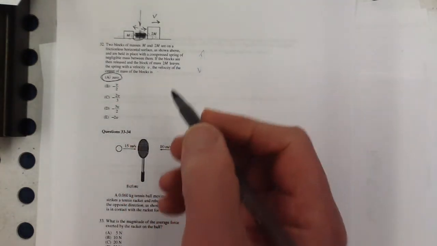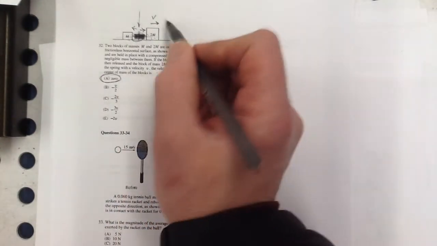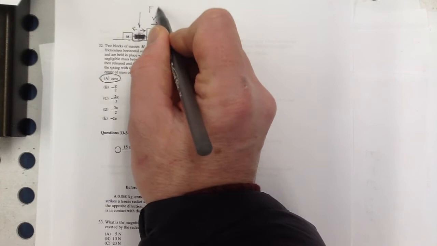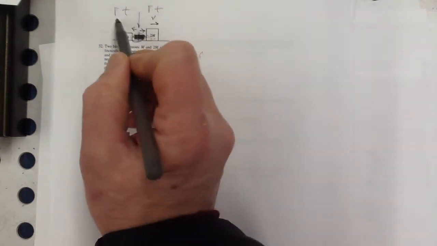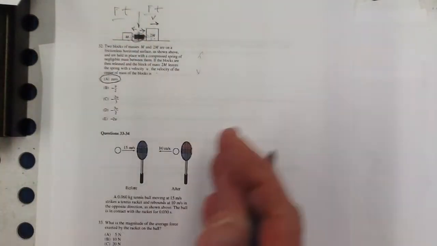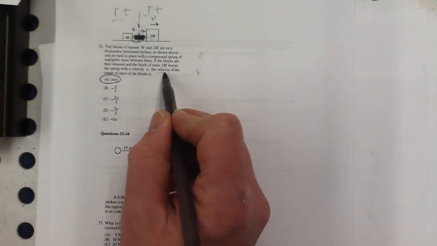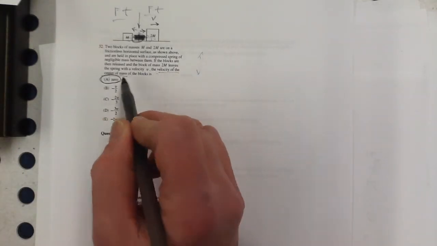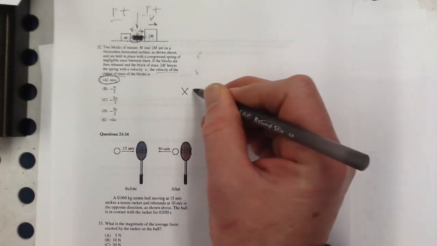So if that's true, well, the spring is also pushing on them for an equal amount of time. And if that's true, that means the force times time on this is equal to the force times time on that, which means the impulses are equal, which means the changes in momentum are equal and opposite, which means the total change in momentum is 0. And if the total change in momentum is 0, why does that mean the velocity of the center of mass is 0? Well, remember how to find the center of mass?